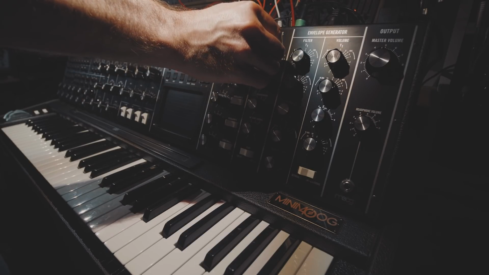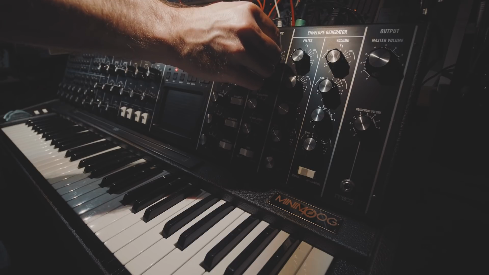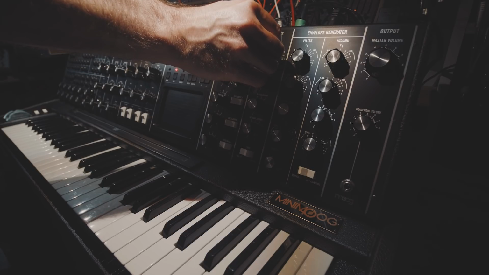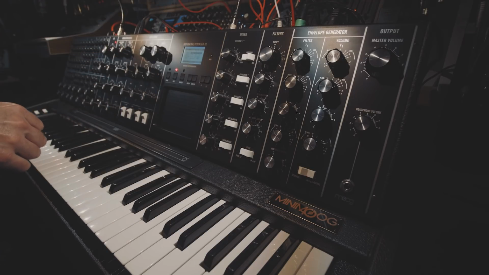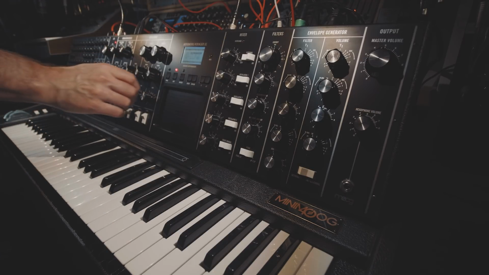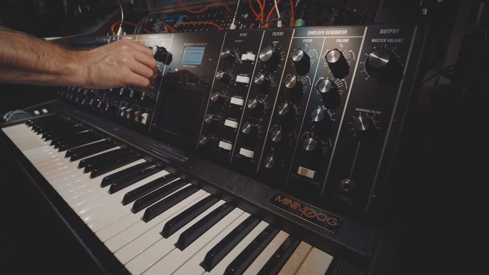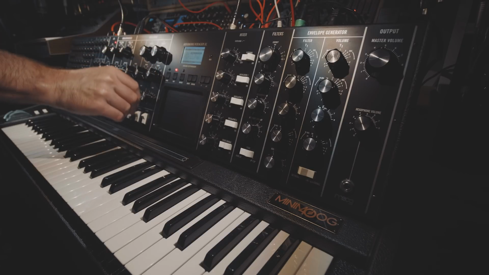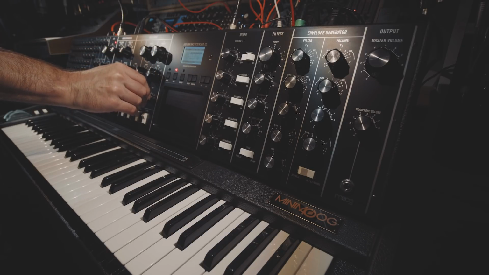Now, if wiggling your finger around like that isn't your bag, if touch surfaces aren't really for you, and I do appreciate that because they're not really for me either, there's still something about the touch surface on the Voyager that you should bear in mind. It is basically your gateway to the wonderful world of MIDI automation.